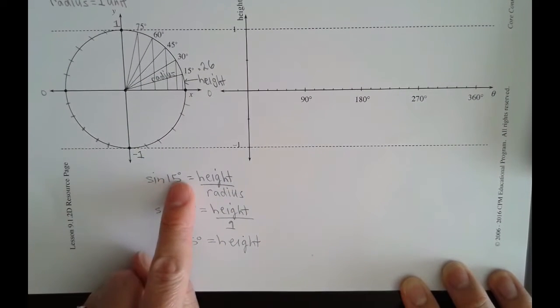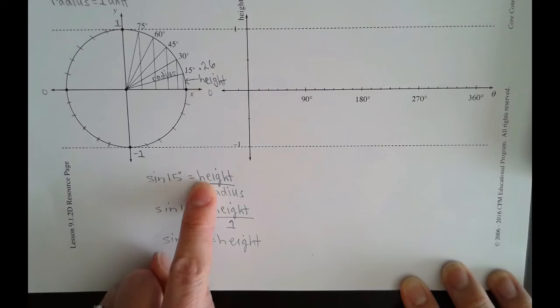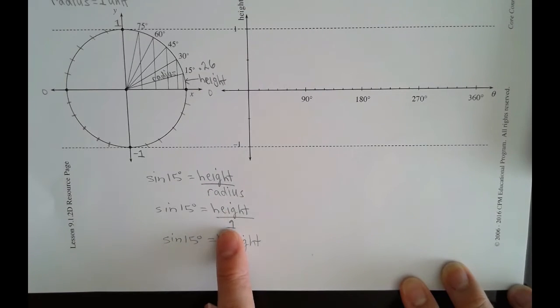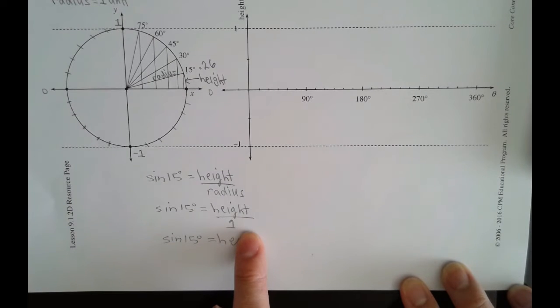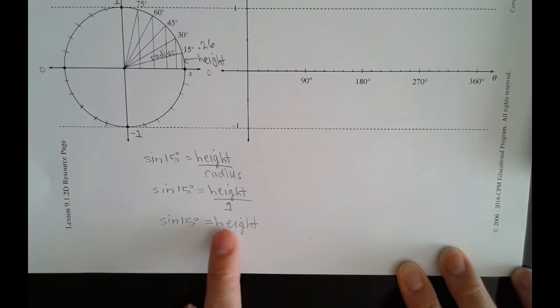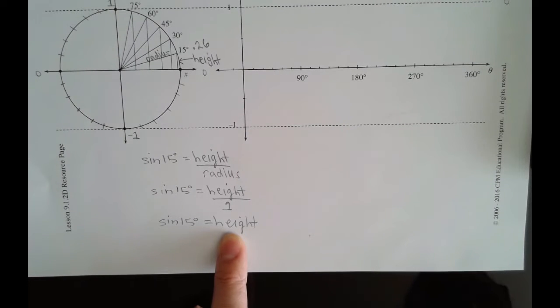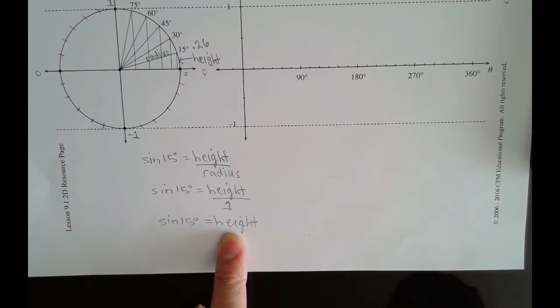So the sine of 15 degrees is going to be whatever that height is divided by the radius, which is 1. So sine of 15 degrees equals height over 1. Well, dividing by 1 doesn't change anything. So really, sine of 15 degrees will equal the height of that seat. Now you may use your cell phone or a scientific calculator, graphing calculator, or Google to calculate this. Make sure that that calculator, whichever one you're using, is in degree mode. The Google calculator, when I tried the other day, was in radian mode.